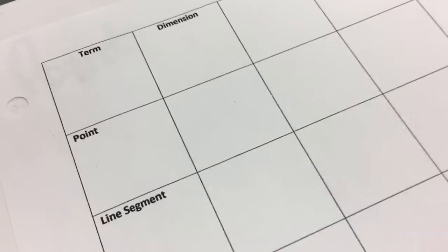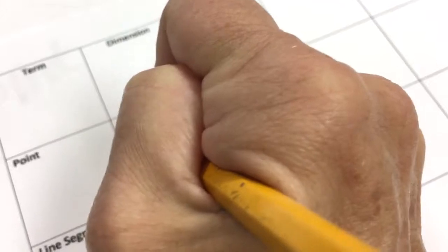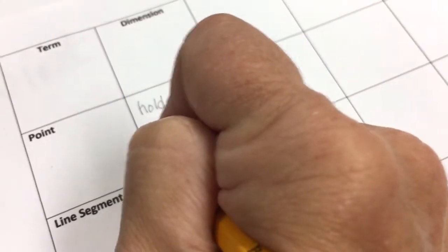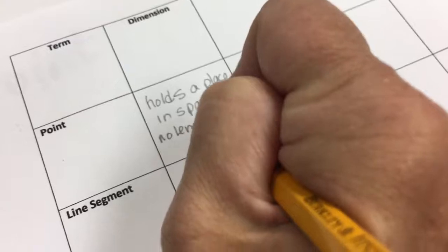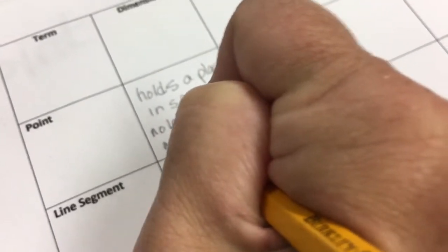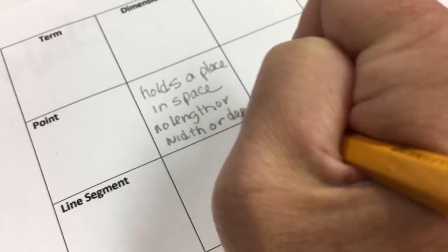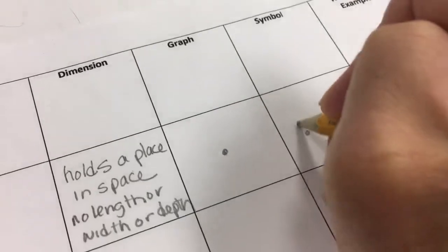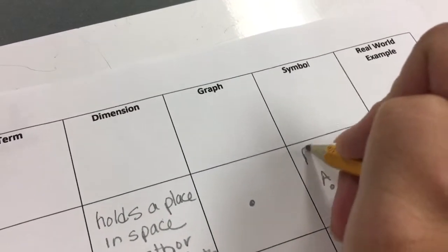Now, the first word on this video is the word point. A point holds a place in space. Okay? No length or width or depth. Now, what does it look like? When we graph it, it looks just like that. And how do we name it? We call it A, like this, and then this would become point A.